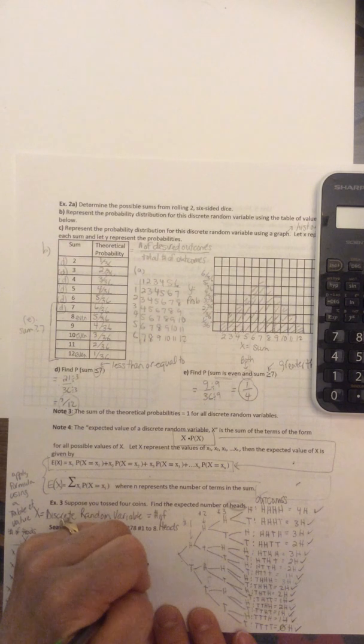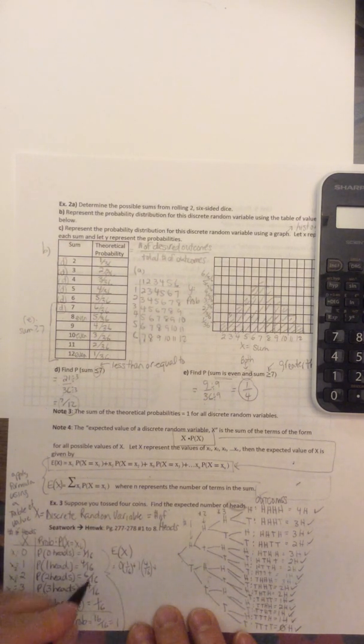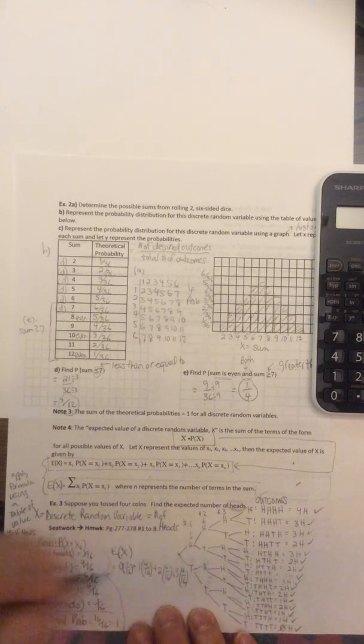It's equal to 0 times 1 over 16, plus 1 times 4 over 16, plus 2 times 6 over 16, plus 3 times 4 over 16, plus 4 times 1 over 16.